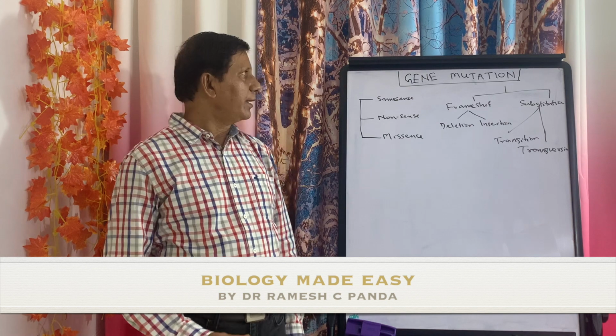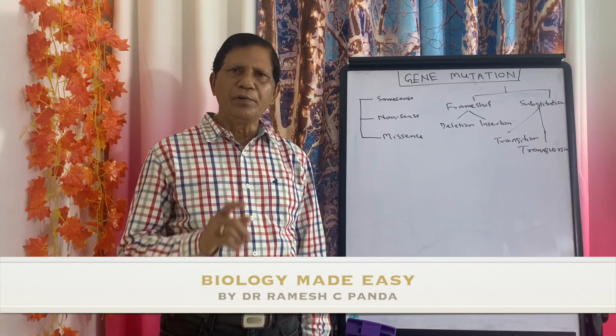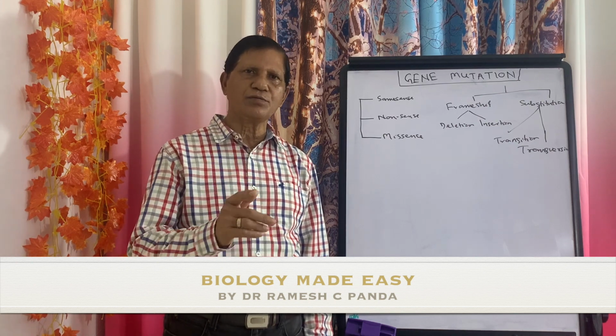We are today going to discuss gene mutation. So first we have to understand what is mutation. Mutation means a sudden change in the organism that is heritable. That means from generation to generation that should pass on. Mutation can take place in different ways.